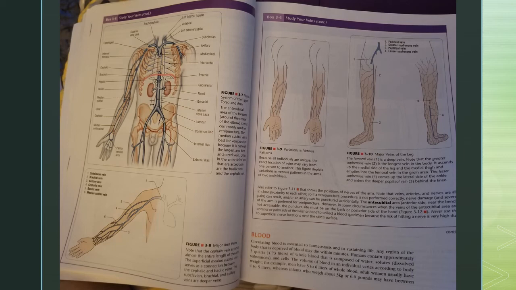Also refer to Figure 3.11 that shows the positions of nerves of the arm. Note that veins, arteries, and nerves are all in close proximity to each other. So if a venipuncture procedure is not performed correctly, nerve damage and severe pain can result, and/or an artery can be punctured accidentally. The antecubital area, anterior side near the bend of the arm, is preferred for venipuncture.